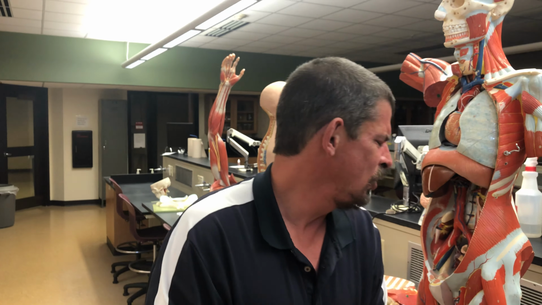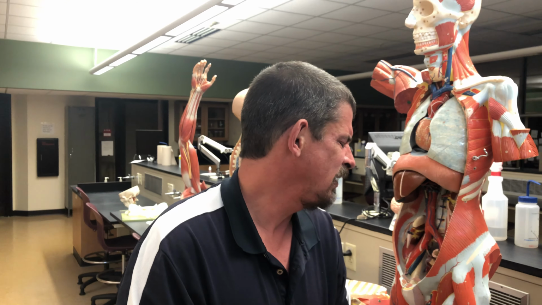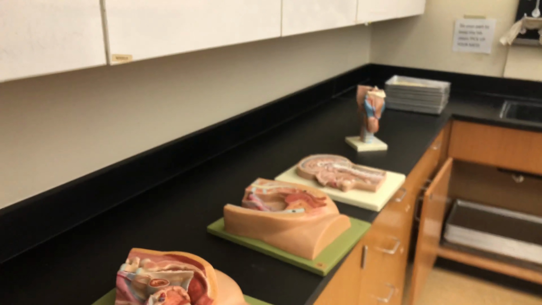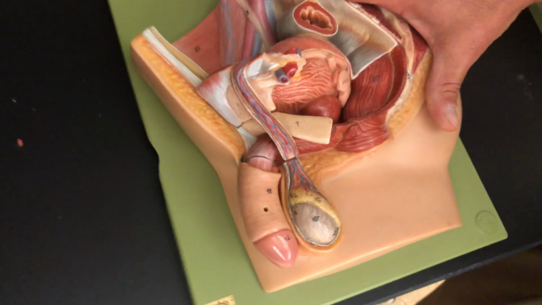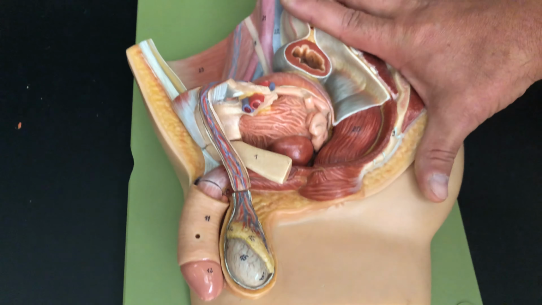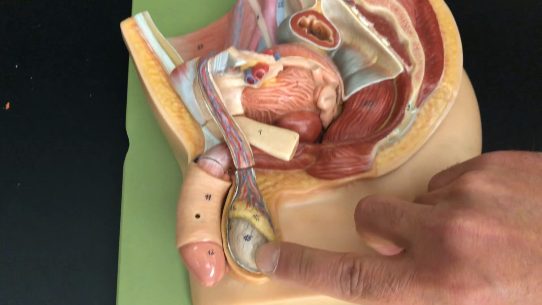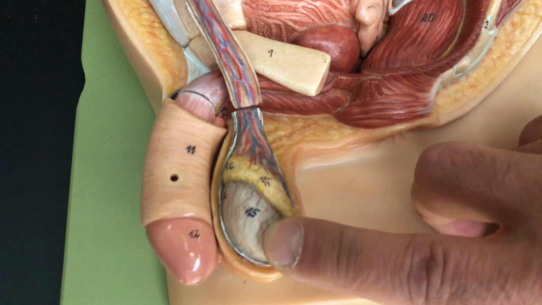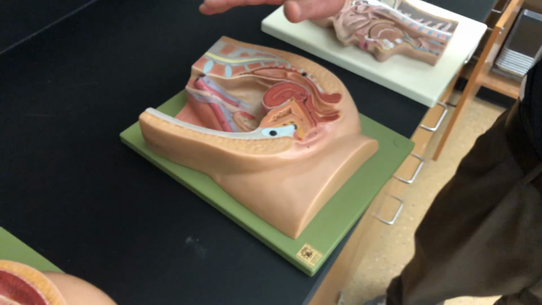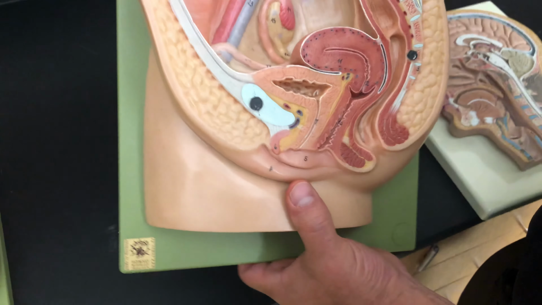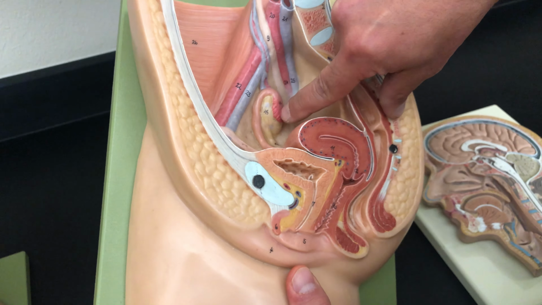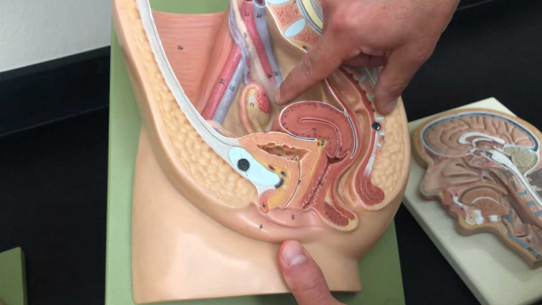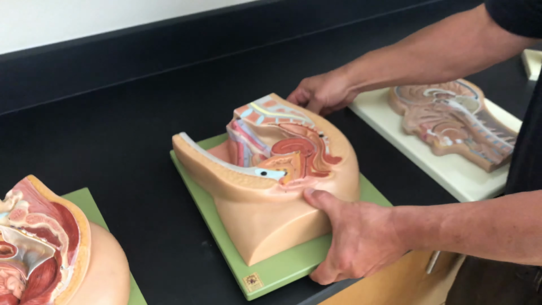And then the next two will be the testes and the ovaries. At this point in your lives, ladies and gentlemen, we should know which one is which. So when we look at this model right here, this is a male reproductive system model, and we can see the testes right here. Okay, and as we come over here, here is the female reproductive model, and what we can see is the ovary right in here. And we will revisit those again when we move to the reproductive system.